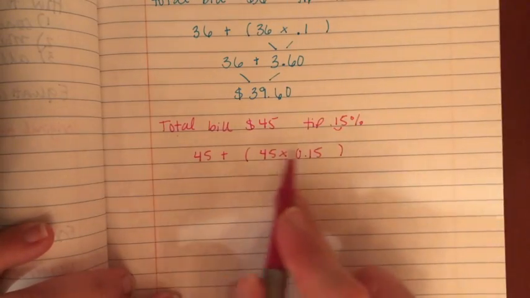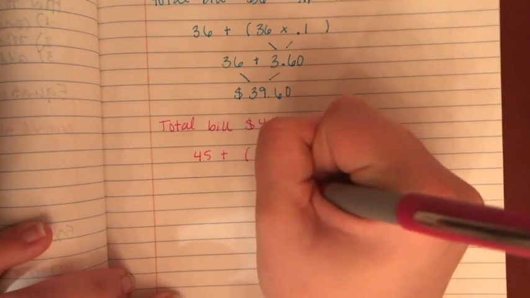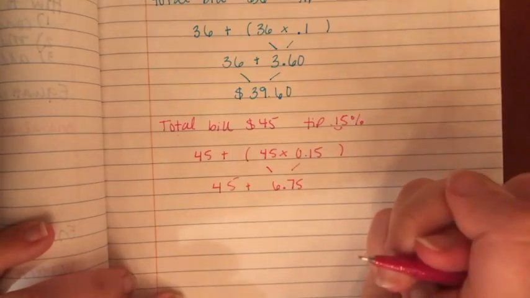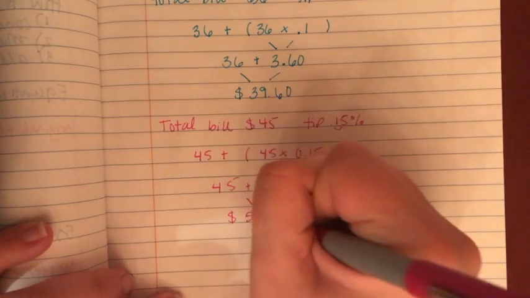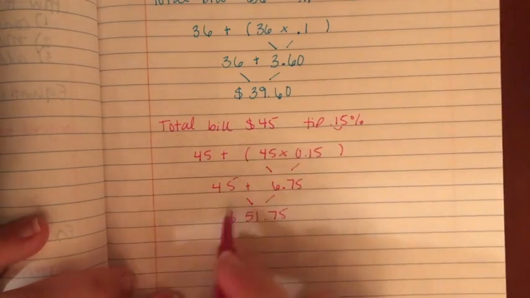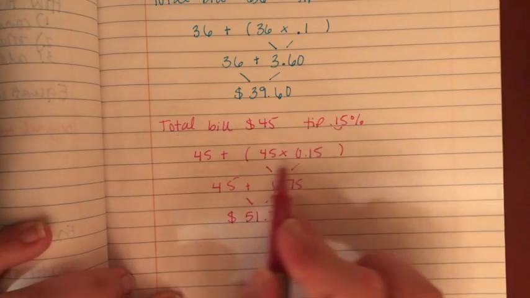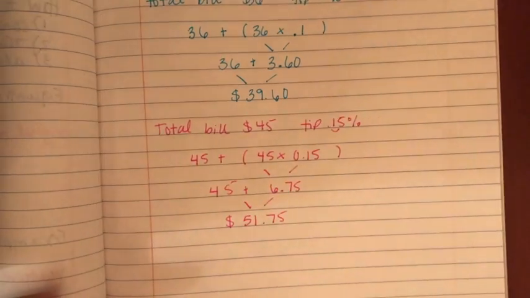You can use a calculator for this part. 45 times 0.15 is 6.75, plus our original value, and I get 51.75 as my new total. Again, in the parentheses I'm finding the tip or the tax, and then outside of the parentheses is when I add it to my original total.